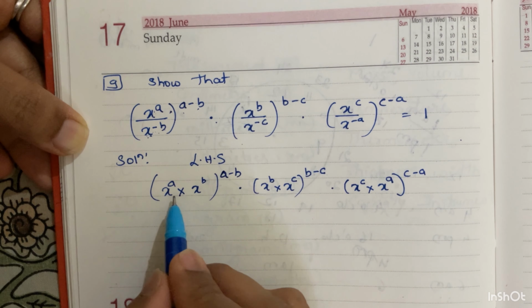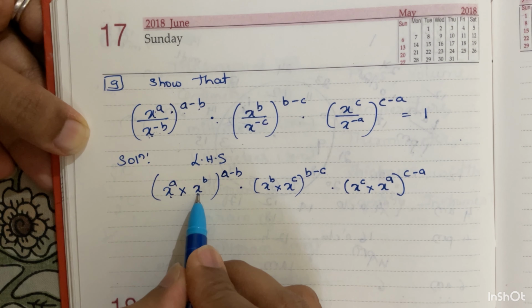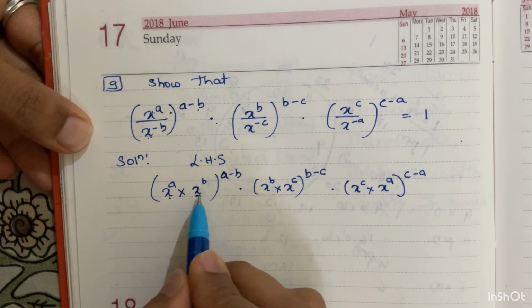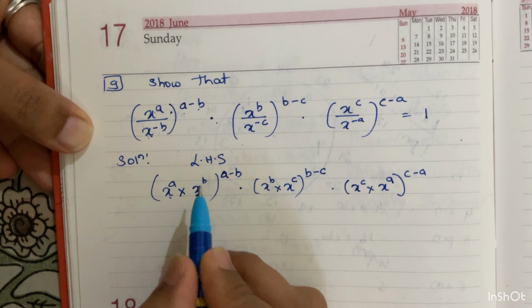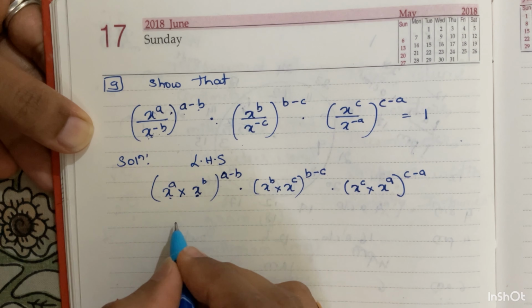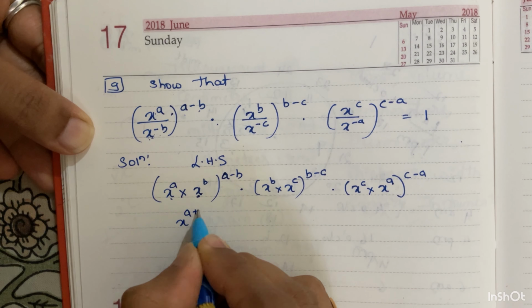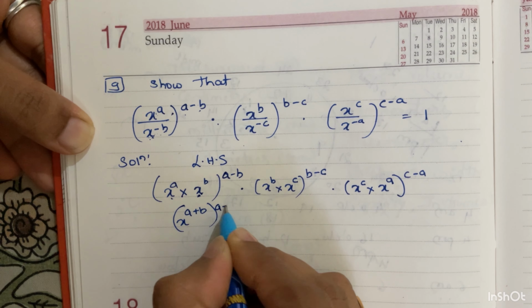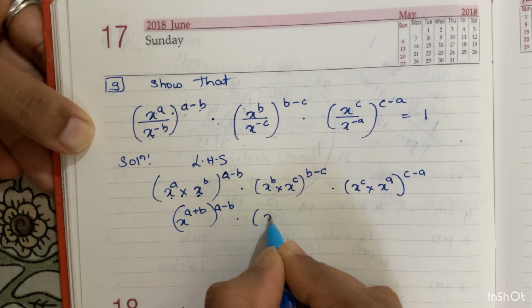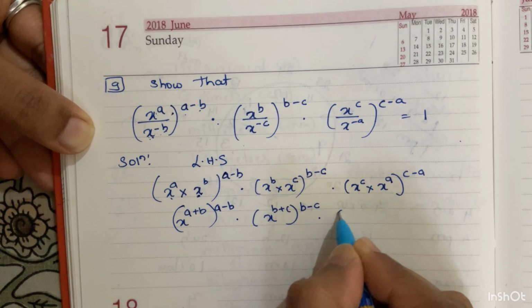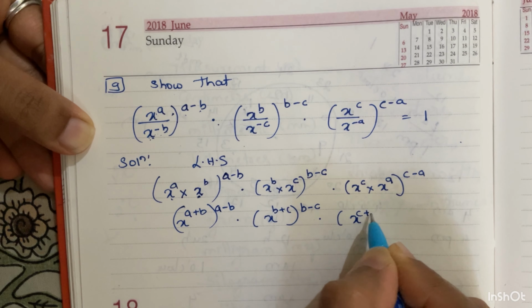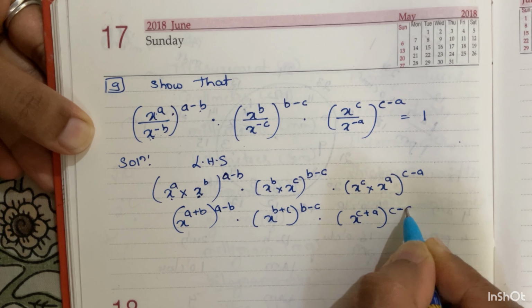Now both bases are the same, so which law can we apply? We can apply the product law. The product law says when the bases are the same, we can add the powers. So it becomes a plus b according to the product law. The same thing I'm doing here: b plus c, bracket complete, and here b minus c, and here c plus a, bracket complete, c minus a.